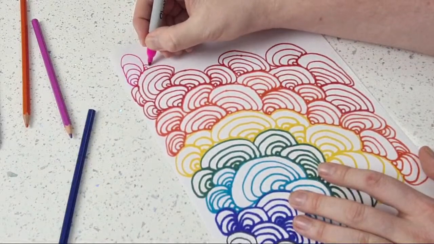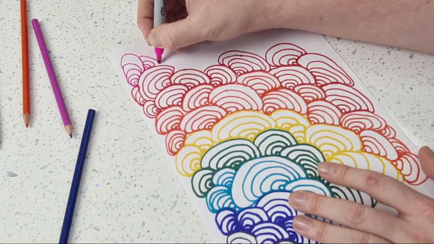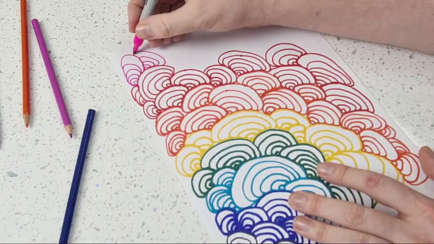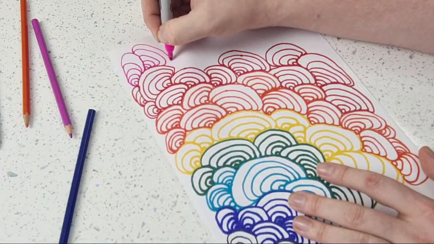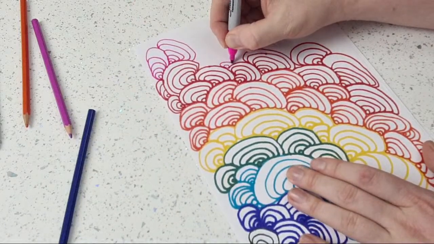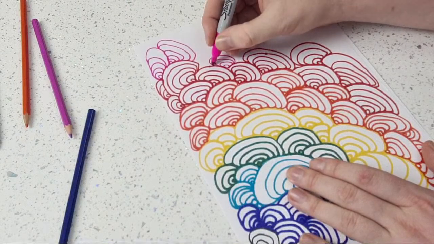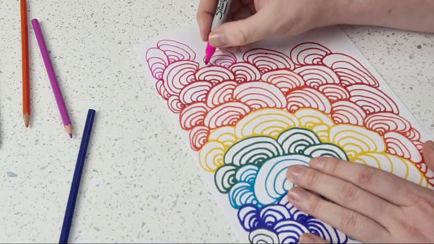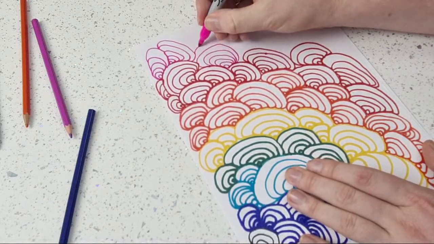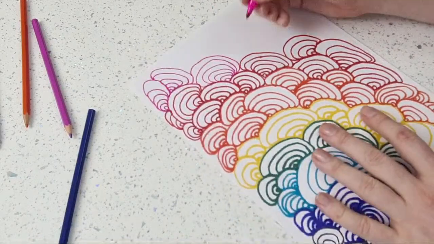So I'm going to do another one there. Like that one. I'm going to do one going this direction. Again, one that looks like it's going underneath that one.